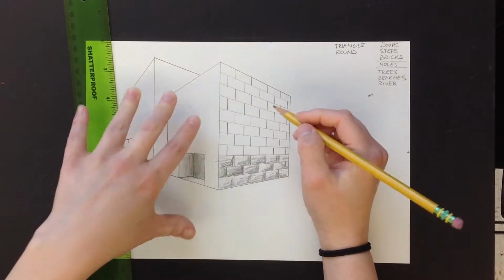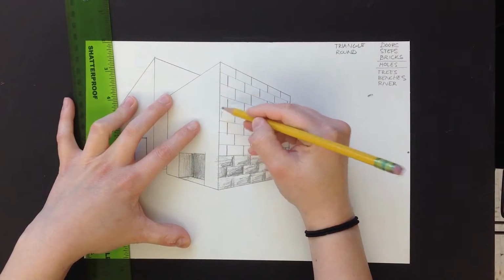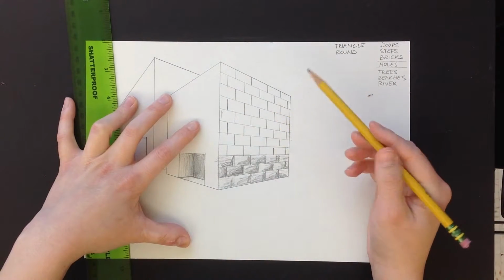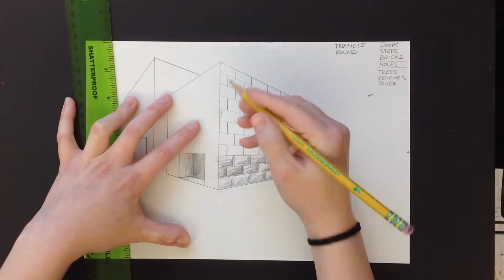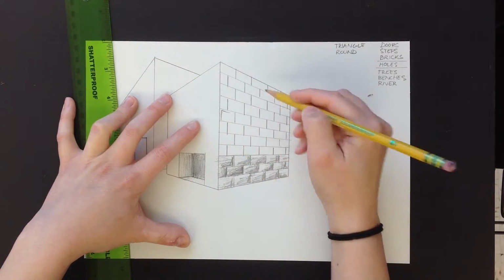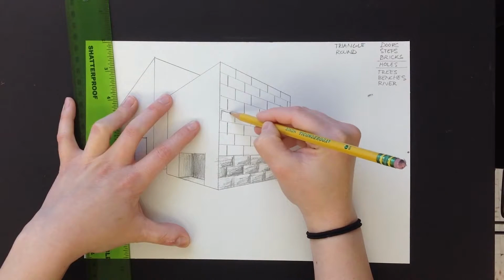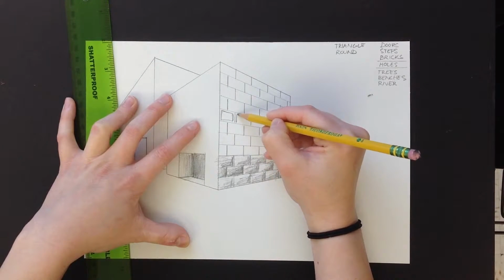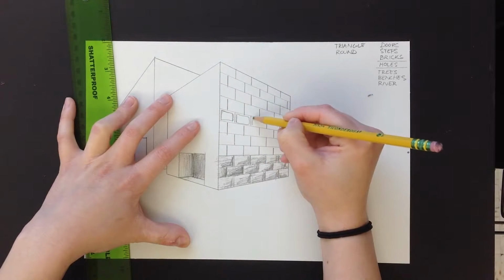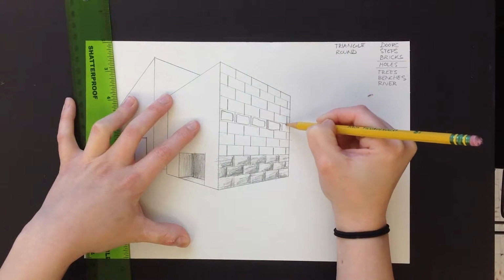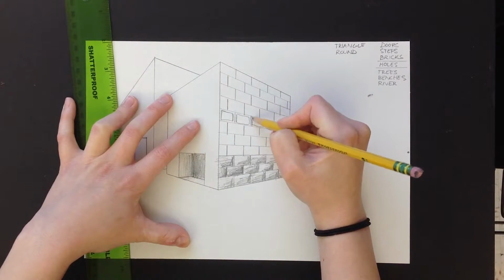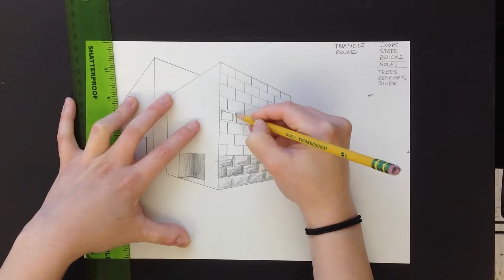You can also make it a little bit more complicated. And imagine the grout that's in between every brick. The easiest way for me to draw that is to go ahead and draw it like this, easy way, and then add bricks inside, using the lines that you have as guidelines.